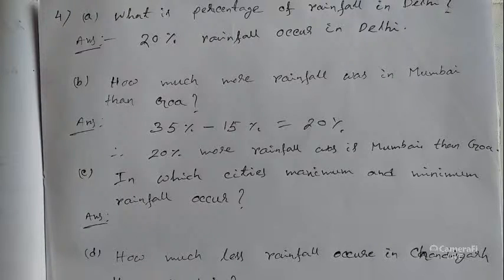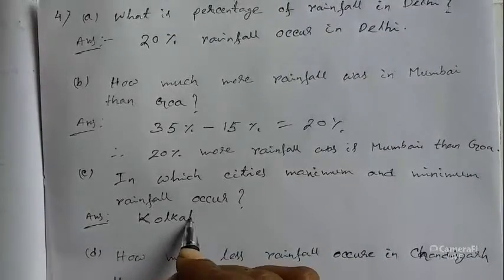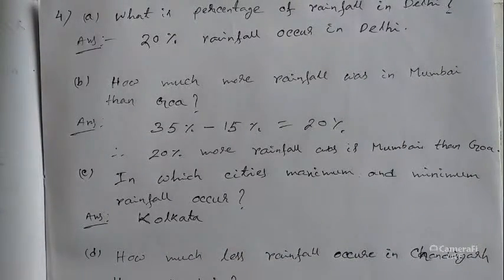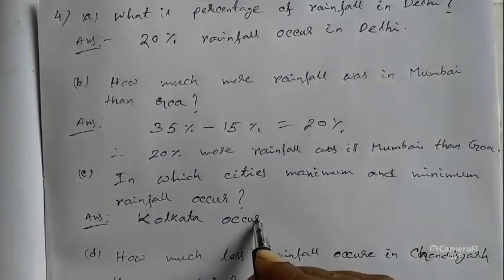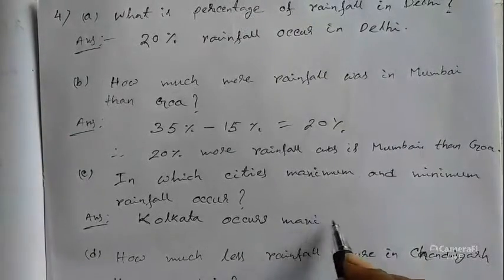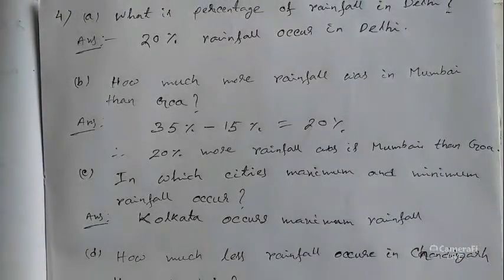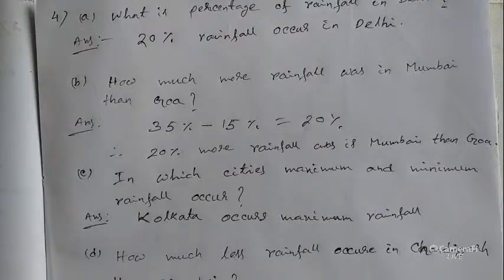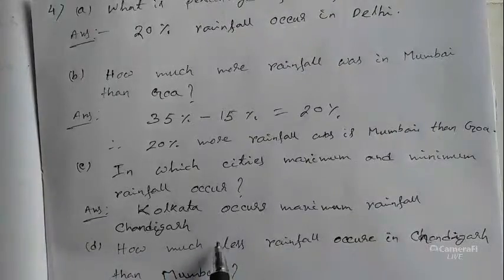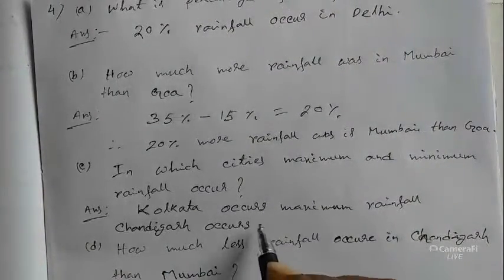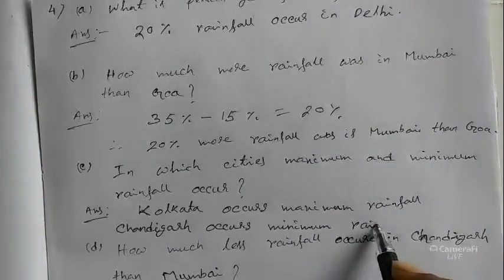So from the graph you can easily check that Kolkata has maximum rainfall and Chandigarh has minimum rainfall.